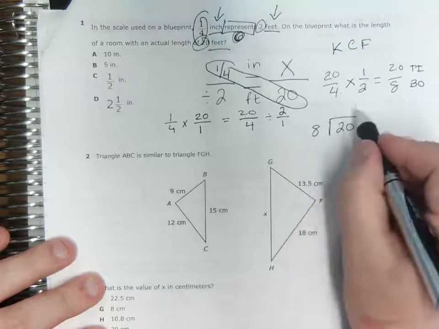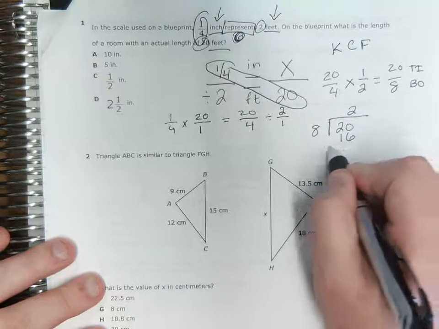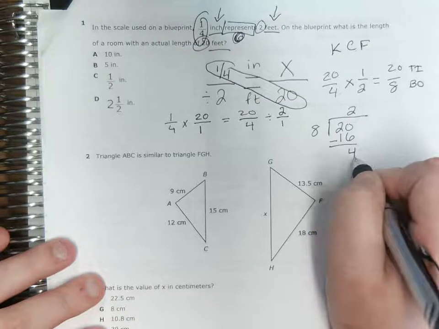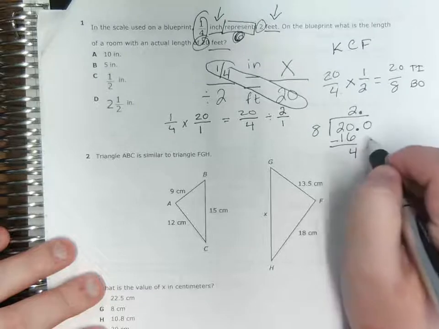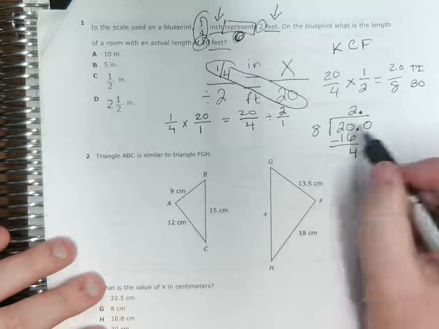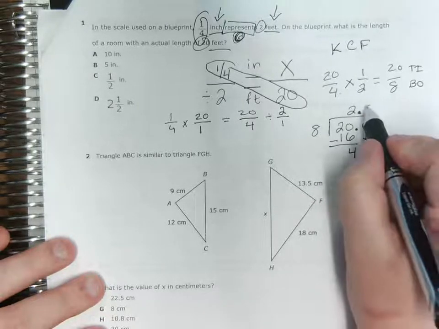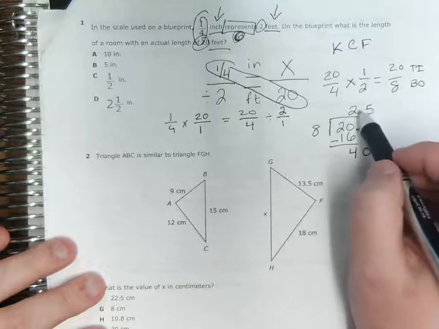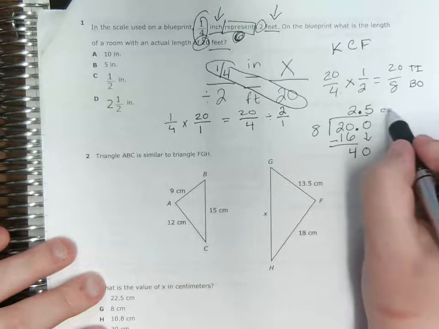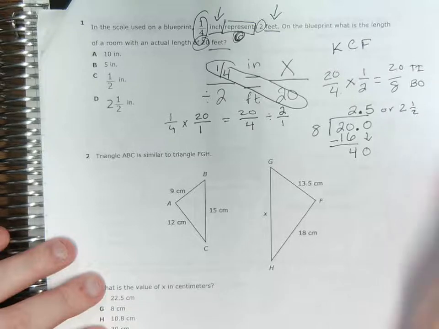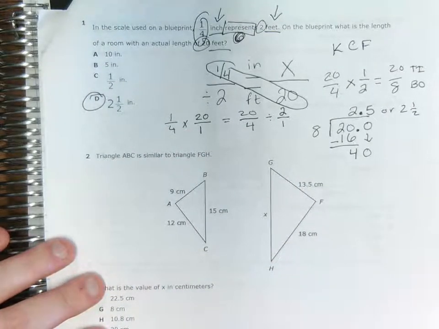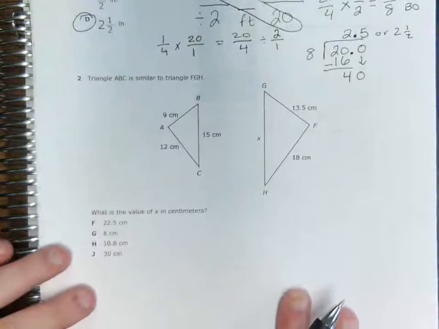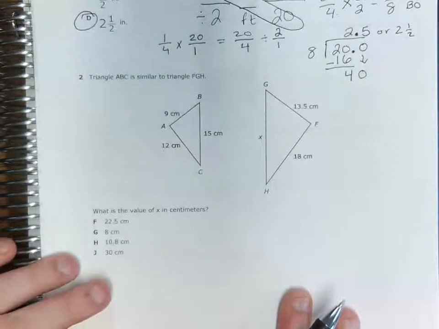8 goes into 20 twice, that's 16. 20 minus 16 is 4. Then I have to put a decimal and a 0, which means I put a decimal next to that too. Putting that 0 down, I get 40. 8 goes into 40 5 times. So my answer is 2 and 1/2, or 2.5, because 0.5 is 1/2. So 2.5.